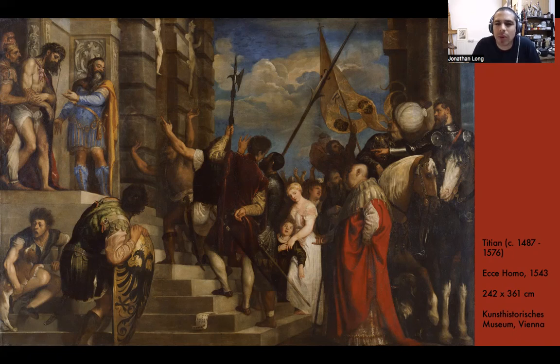Here we're looking up at Christ and we're looking to the left to find Christ. He's not in the middle. That's the sort of thing that distinguishes Manneristic paintings from more conventional high Renaissance paintings, where important figures like Christ and the Virgin occupy center stage.